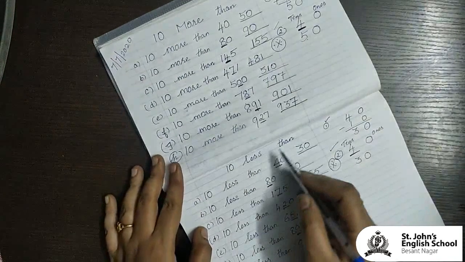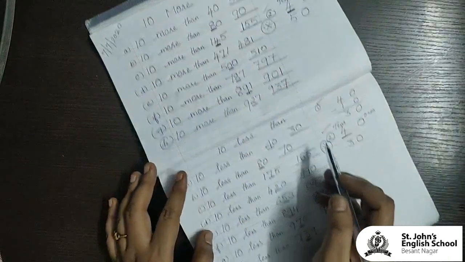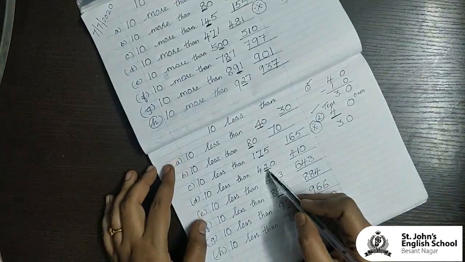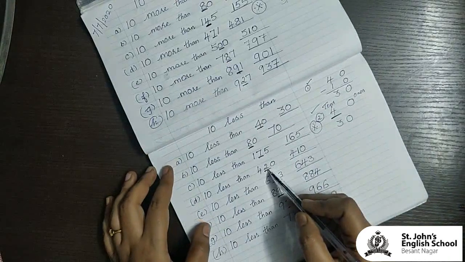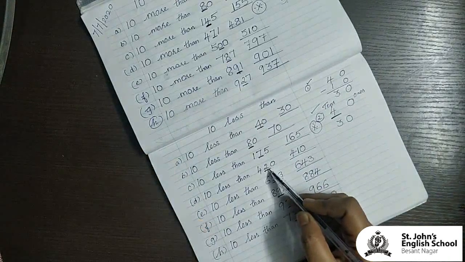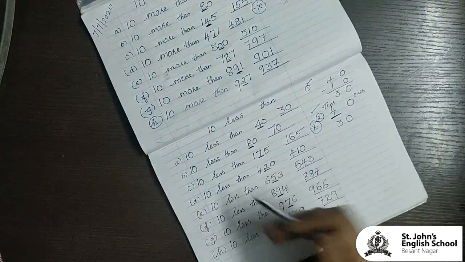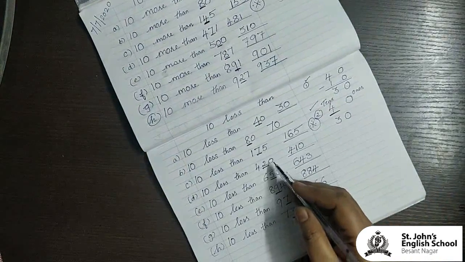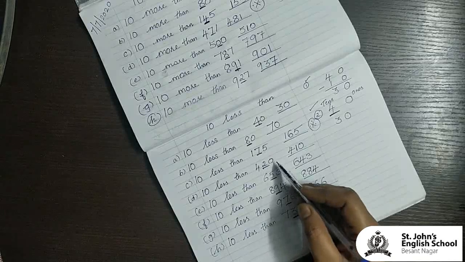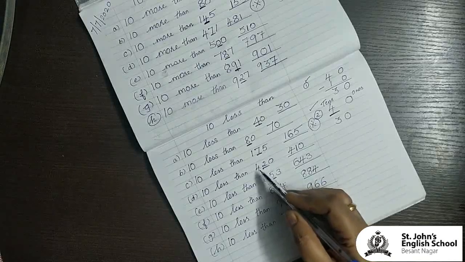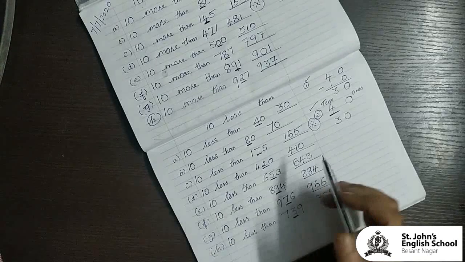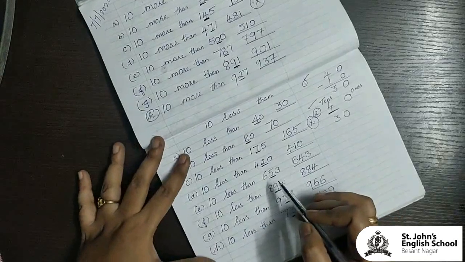Whereas in 10 less than, what will you do? Whichever number is there in the tens place value alone, you have to subtract 1. Subtract means what? You have to take away. You have to remove one number and write the balance number. Whatever number is there in the ones and hundreds places, you are not supposed to change. Is that clear for you children?